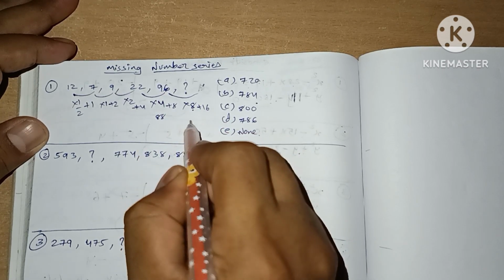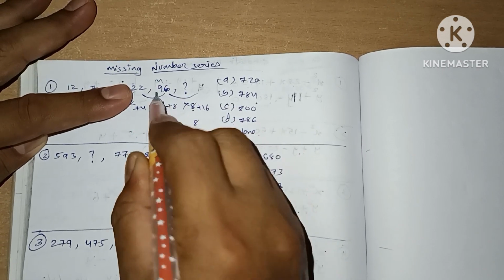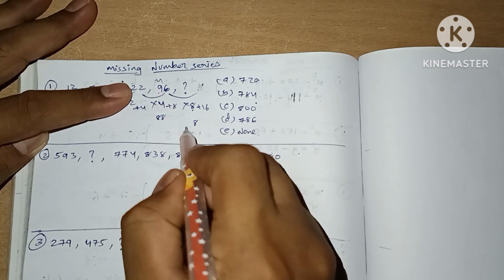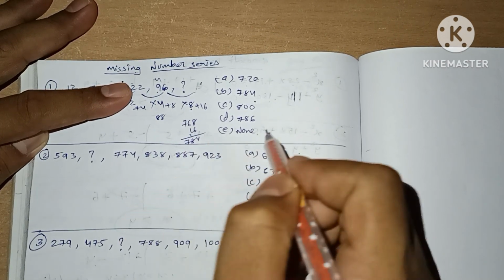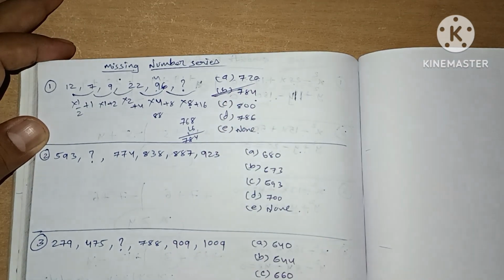8 6 times is 48. 8 9 times 72. 76 plus 16 it will be 14. 8 784. 784 is our answer, option B.